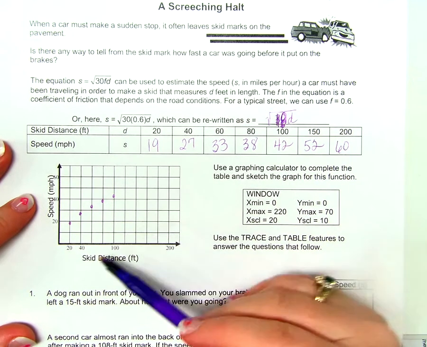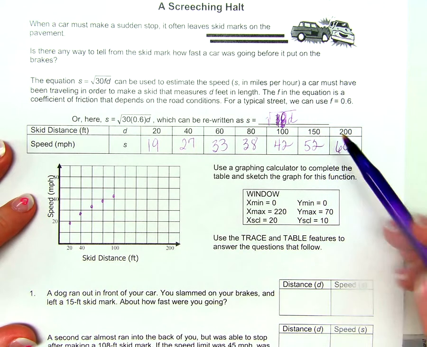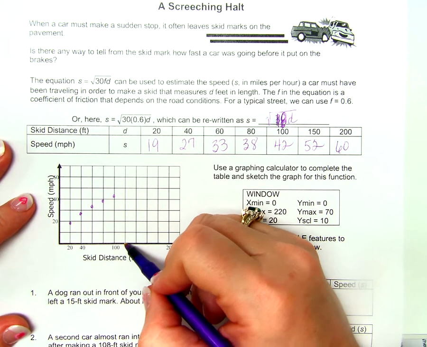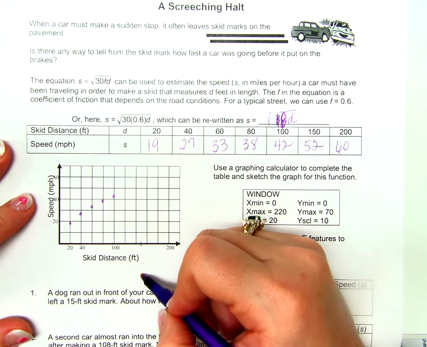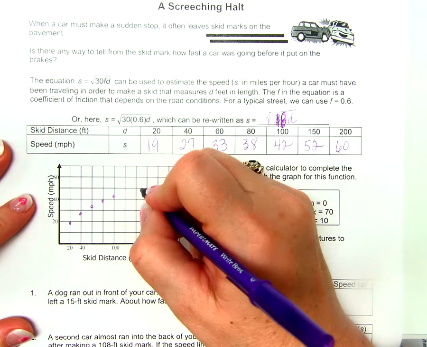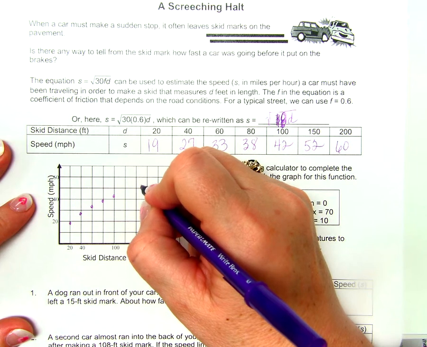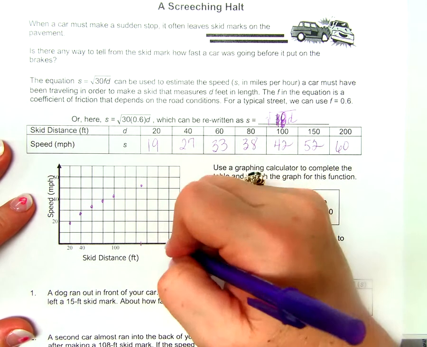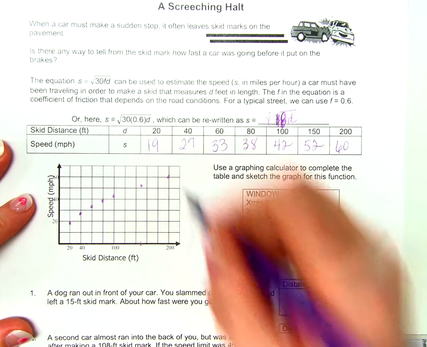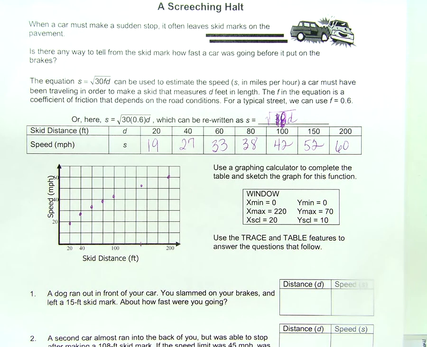Uh-oh, I've been counting by 20s this whole time. Now I got to go to 150. There's 100, 120, 140, 160, so it's just halfway in between, right? And then I got to go up to 52. Well, there's 50, so 52 is going to be right above it, right? And then when x is 200, y is 60. Thank you.